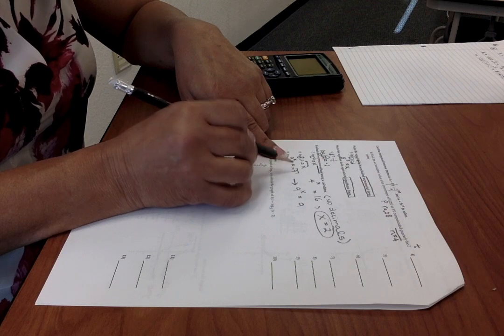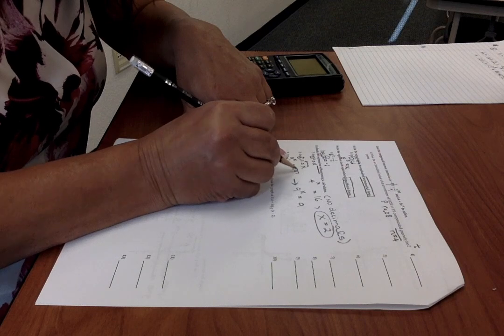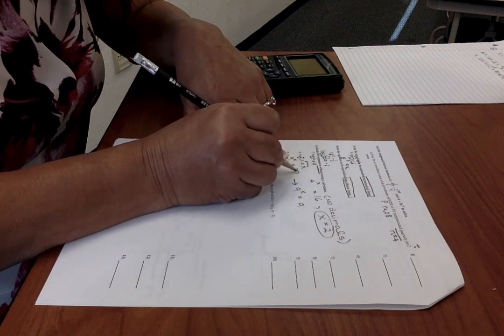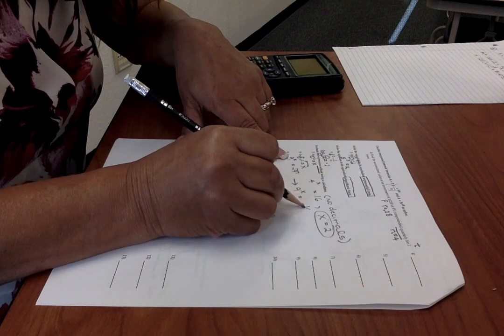Any radical can be written with the base, or the radicand that you see underneath the radical, that's the 9. Use the power that it has underneath the radical as the numerator.